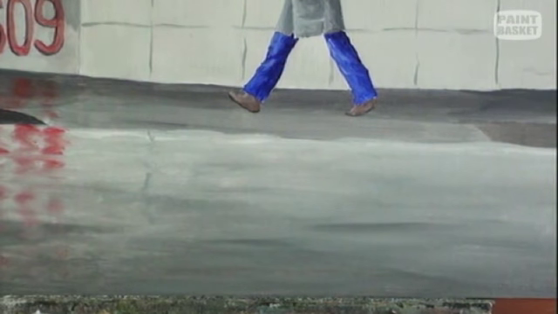Okay, let's get the jeans reflecting there as well. So I clean my brush. Malstic says, if you're using acrylics, could you put water on the canvas before painting? Yes, you can. Yes, you can do that.